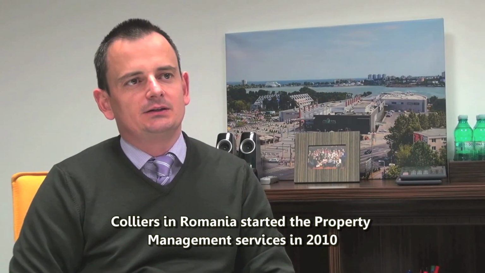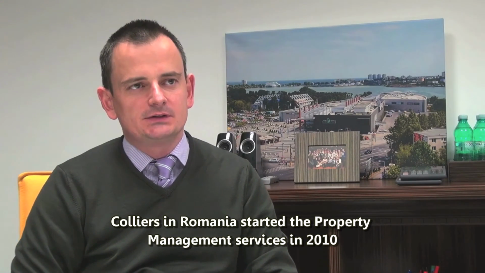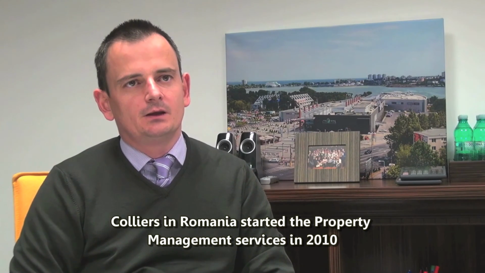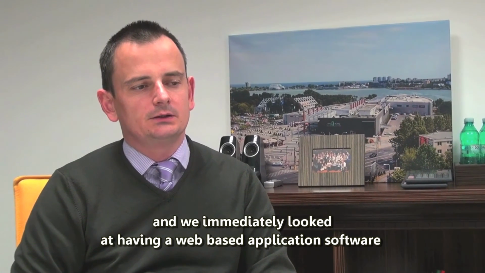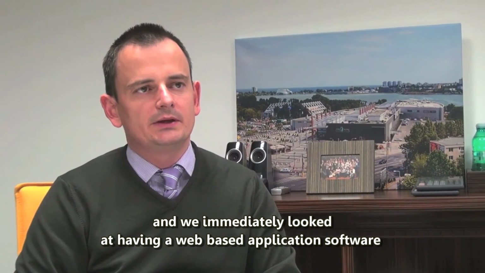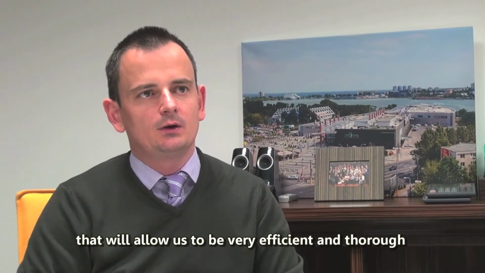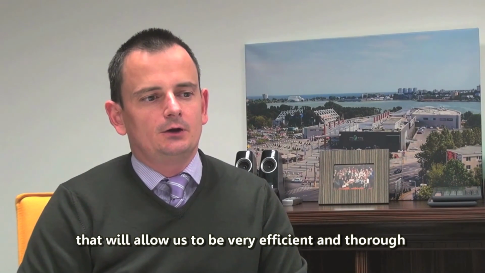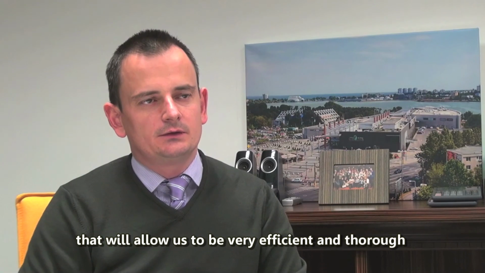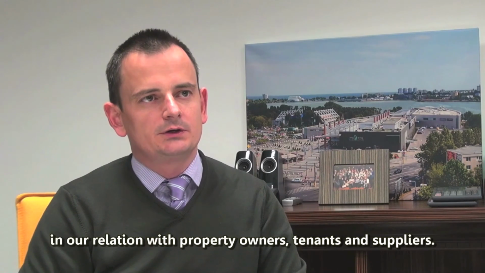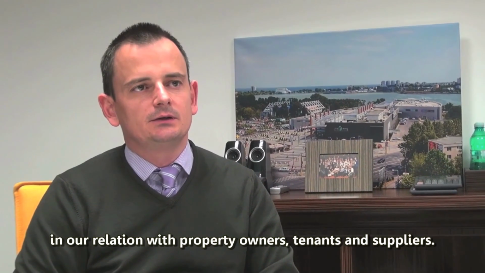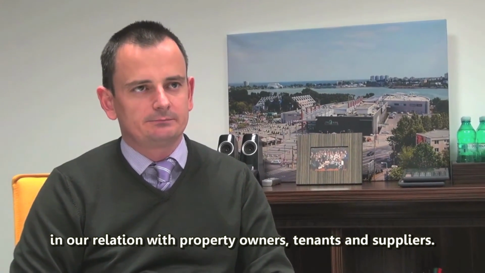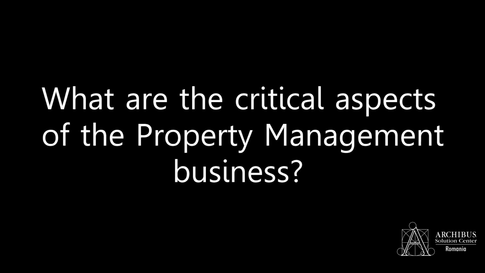In Romania we started property management services in 2010, and we immediately looked at having a web-based application software that will allow us to be very efficient and thorough in our relation with property owners, tenants and suppliers. What are the critical aspects of the property management business?